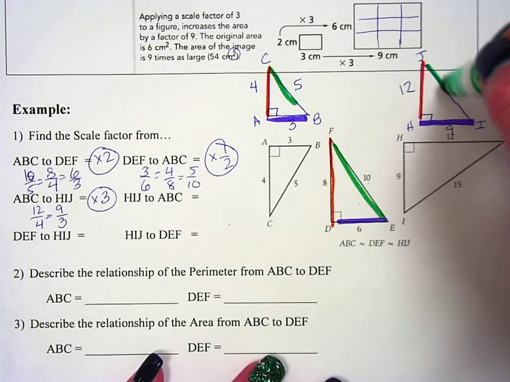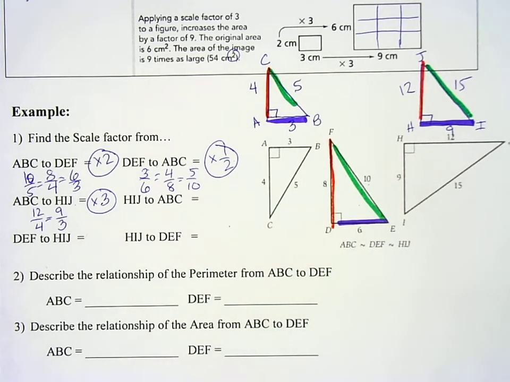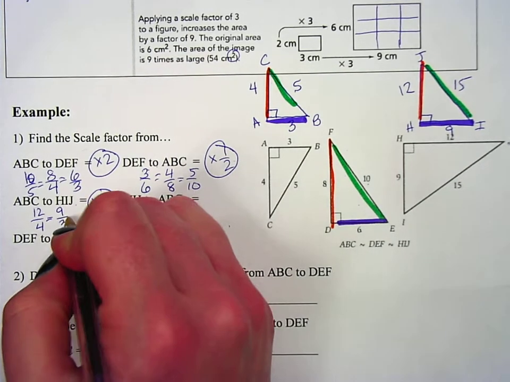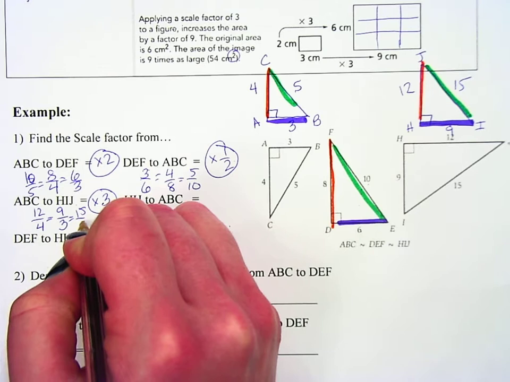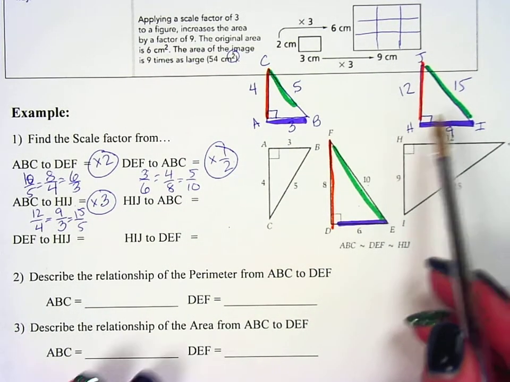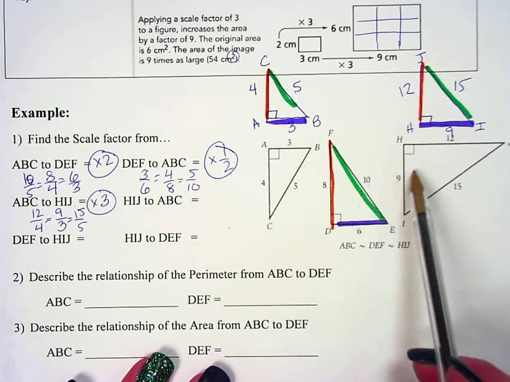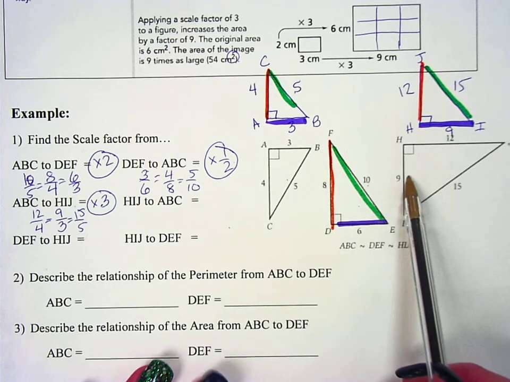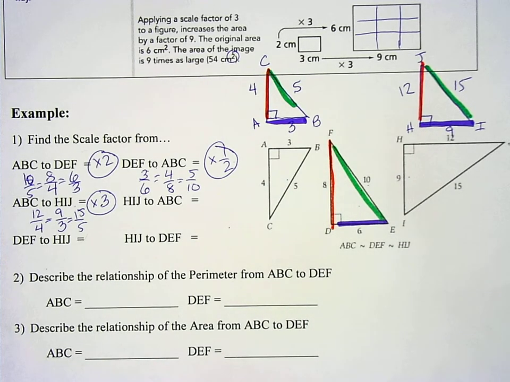And then my diagonal side of 15, that matches up to 5. And yes, 15 new, original 5. This picture is getting 3 times bigger. When I redrew it, it doesn't quite look like that, but if you look from this one to this one, you can tell it's about times 3. It's getting larger. If I was to go the opposite direction, now it should get smaller.